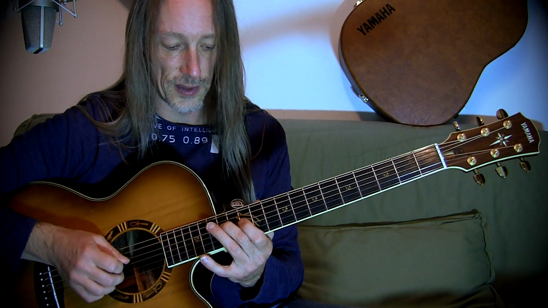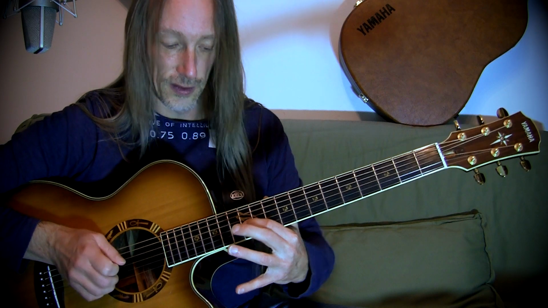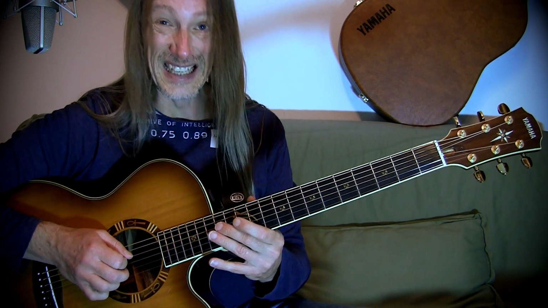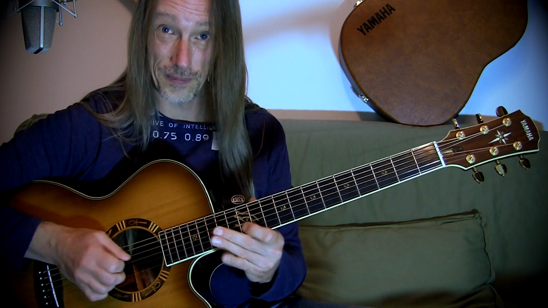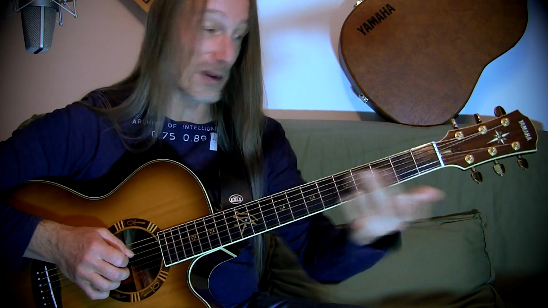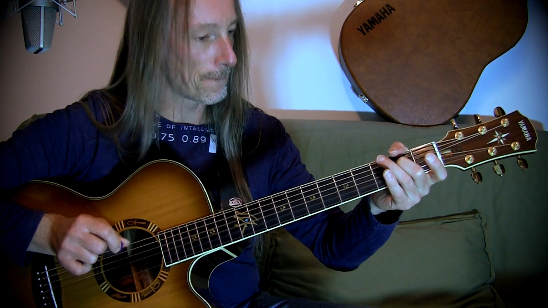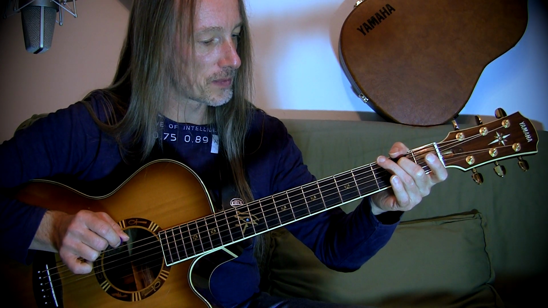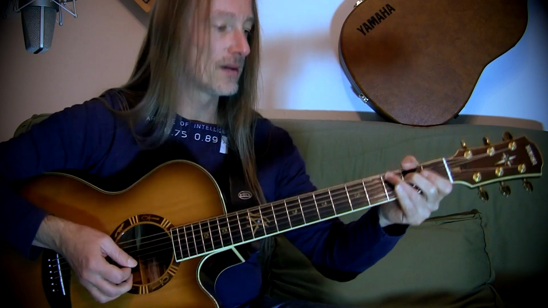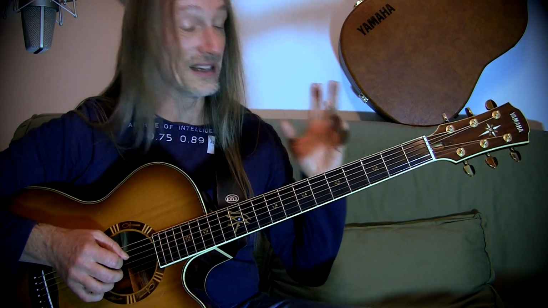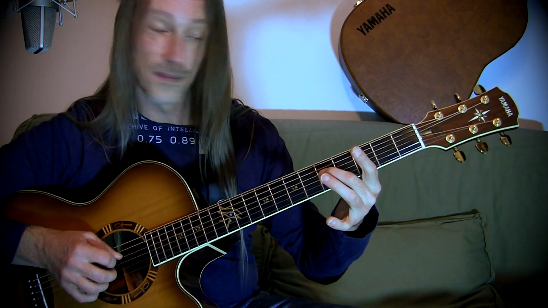Root, 3rd, 5th, E, G, B. But let me play it here with open strings. The first inversion then is G, B, E. G here.